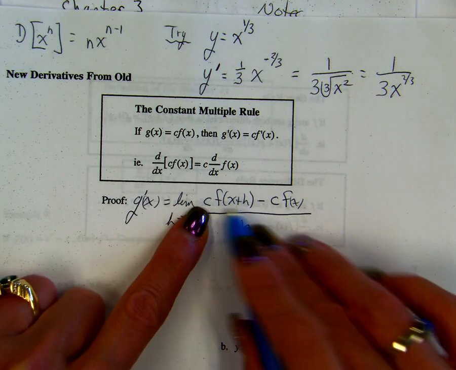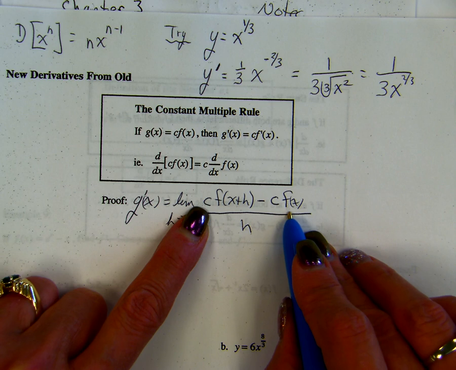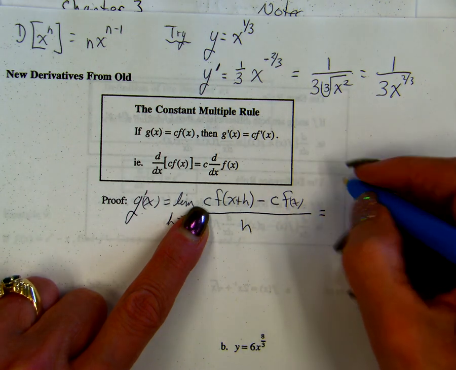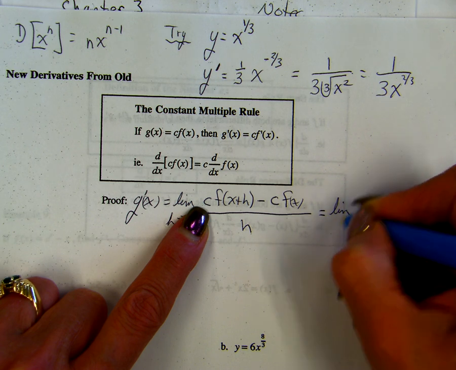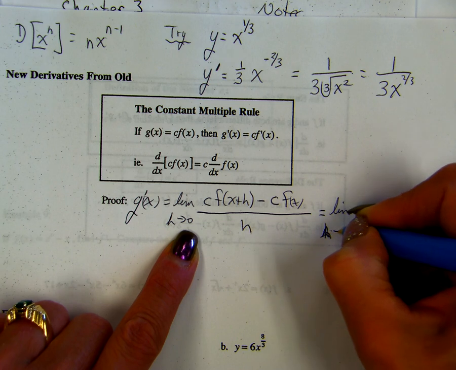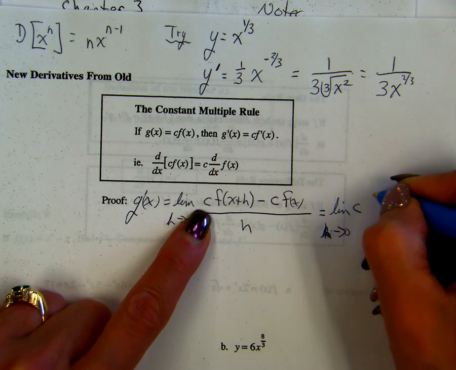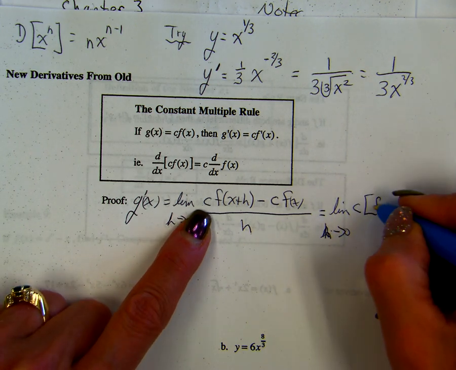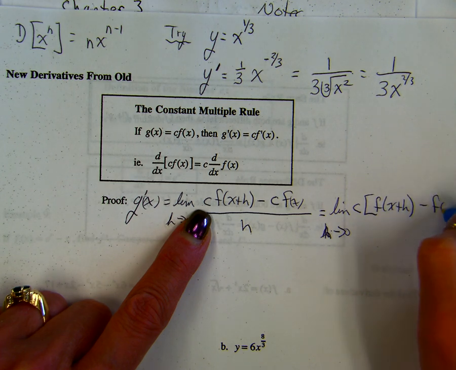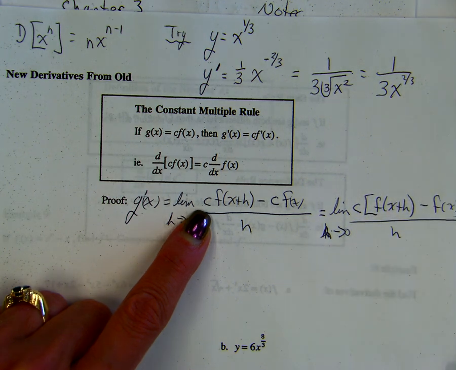And you can see that our two terms in the top have a common factor of c, so we're going to factor a c out. We've got the limit as h approaches 0 of c times the function at x plus h minus the function at x all over h.